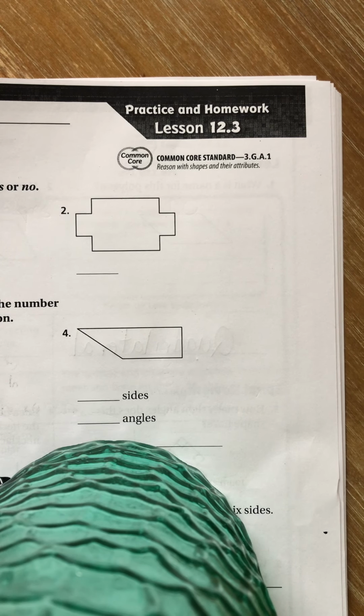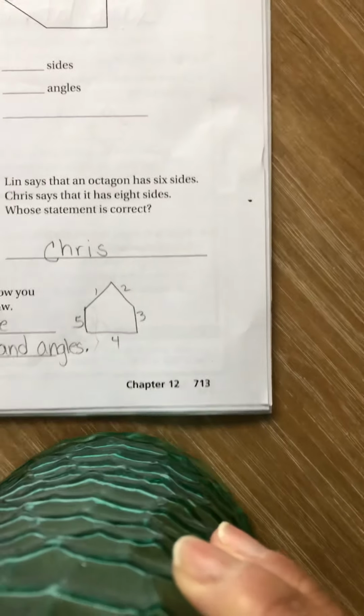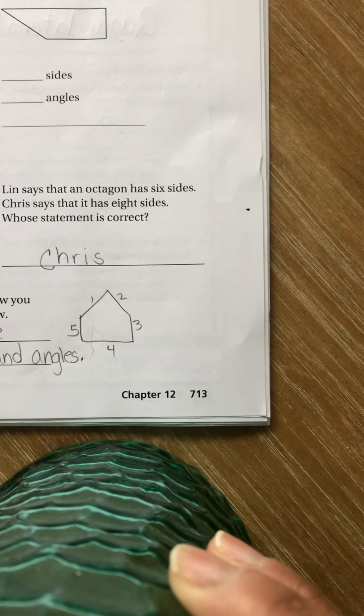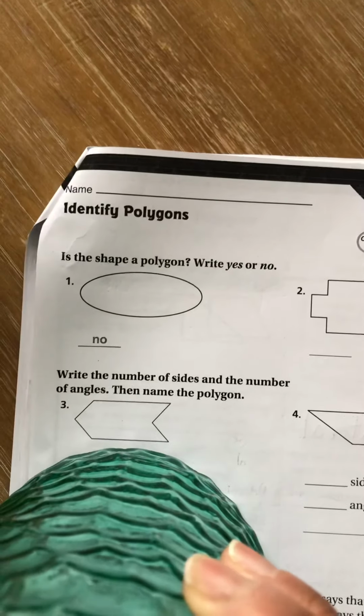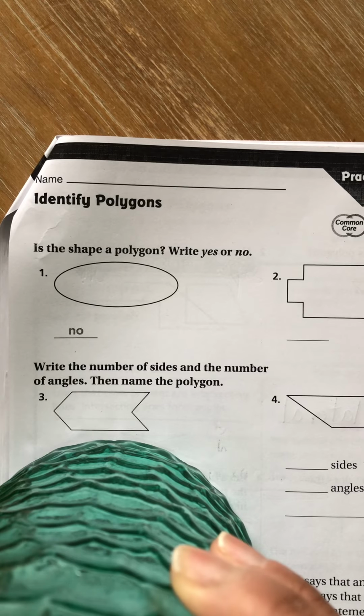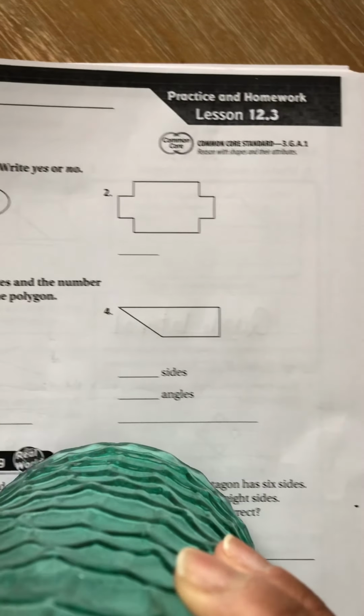I am going to go over quickly your practice and homework pages that I asked you to do for homework. That would have been page 713, and on the back would be 714. Again, we are doing identifying polygons. So let's go over what you did for homework.